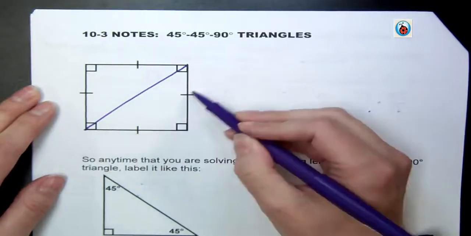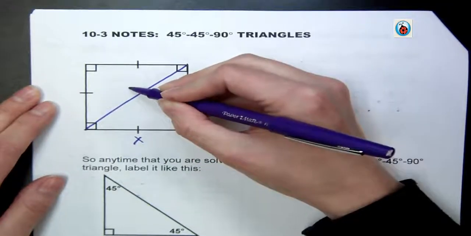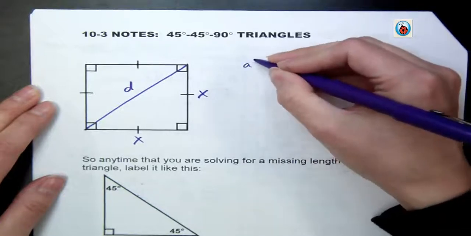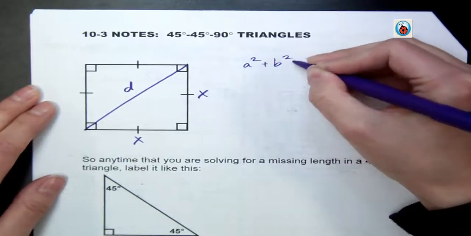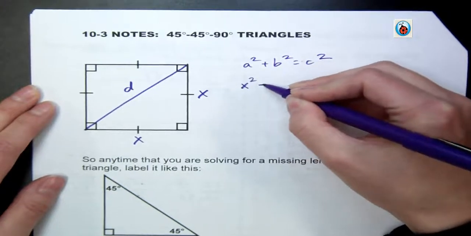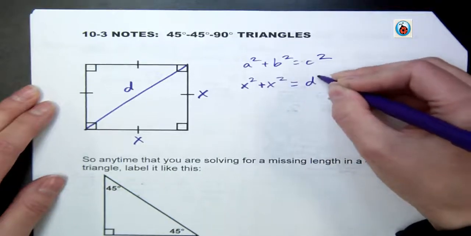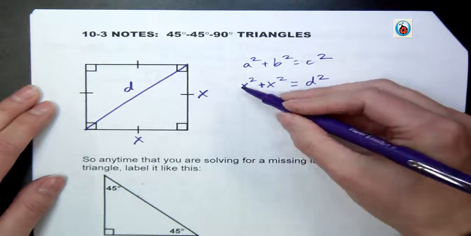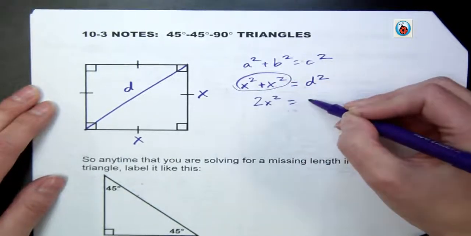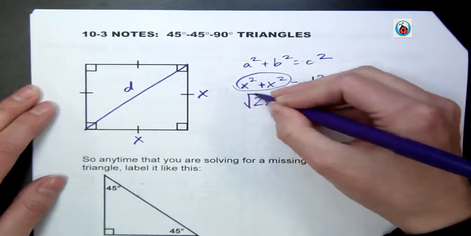These two sides we know are the same. So this is x, and this is the diagonal that I'm finding. We know the Pythagorean theorem is a squared plus b squared equals c squared. I plug in x squared plus x squared equals my diagonal squared. Combine like terms to get 2x squared equals the diagonal squared. Then I take the square root of everything.